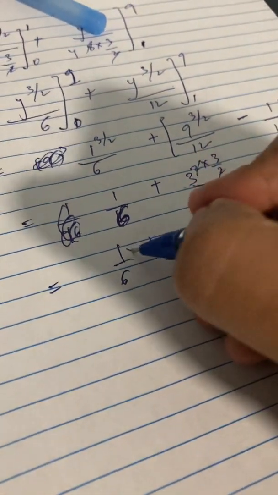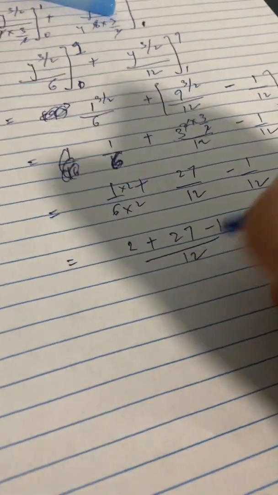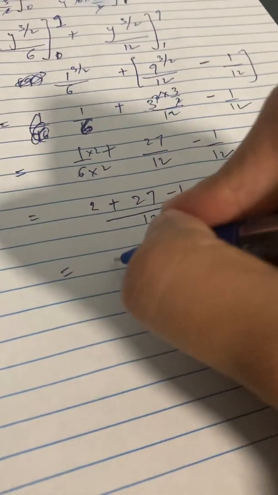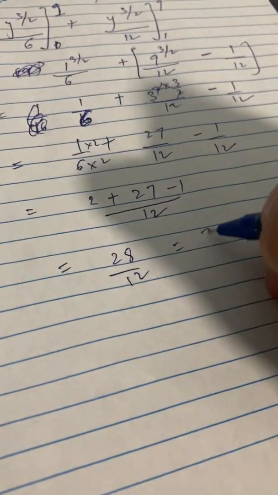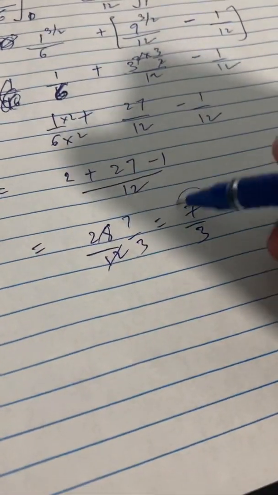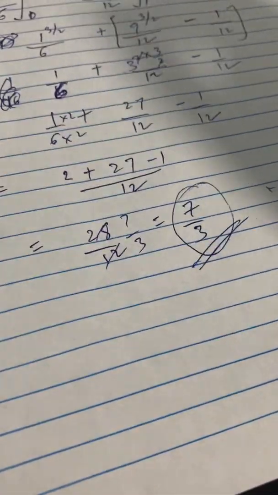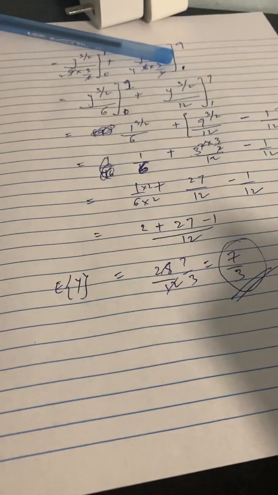Taking the LCM, 2 plus 27 minus 1 by 12, this is equal to 28 by 12, which is 7 by 3. So I've got the expected value of y as 7 by 3. In this way I've calculated the A and B parts.